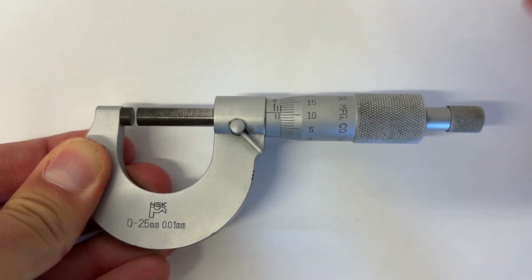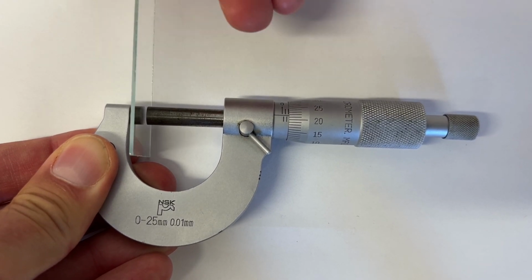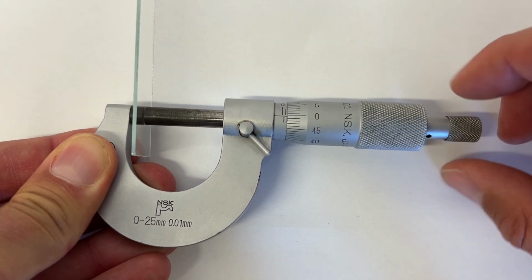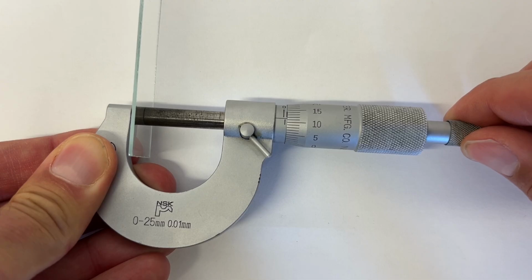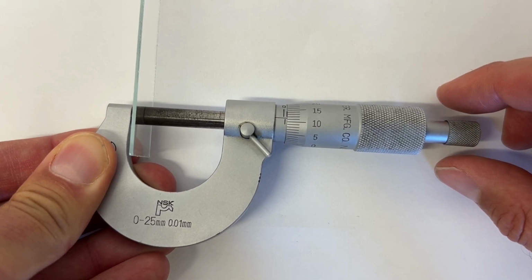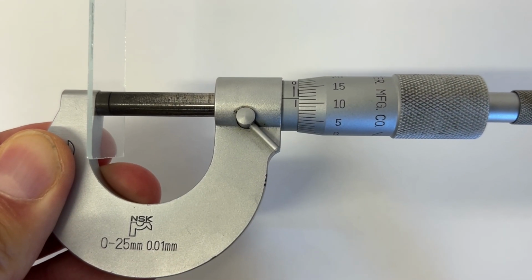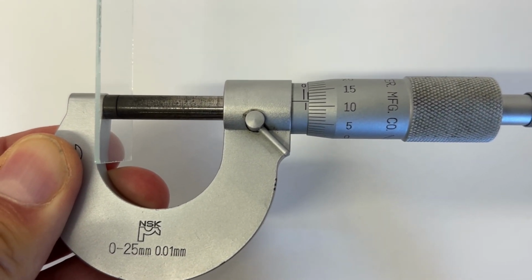To measure the separation of the plates, I'm going to use a micrometer to measure the thickness of the microscope slides, and I'm going to turn the ratchet to avoid cracking the glass of the microscope slide. I think that reads 1.1 or 1.12 millimeters. I'm going to take it as 1.11 millimeters.